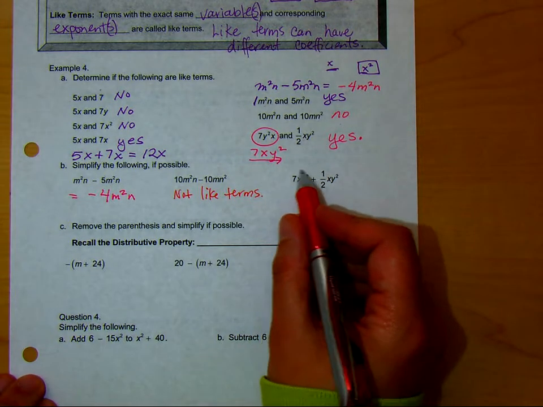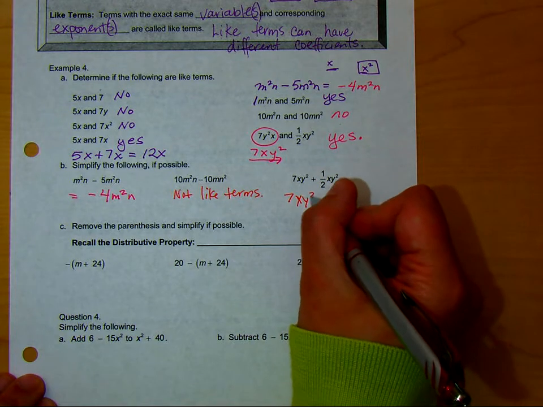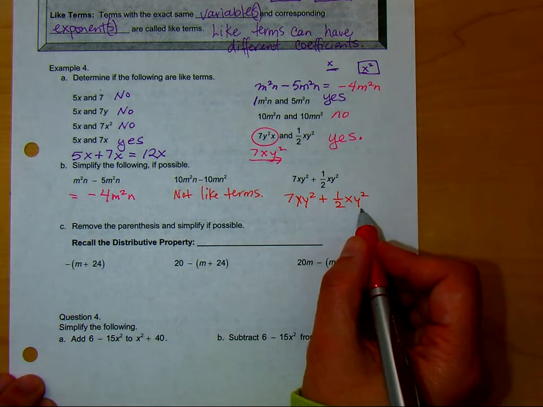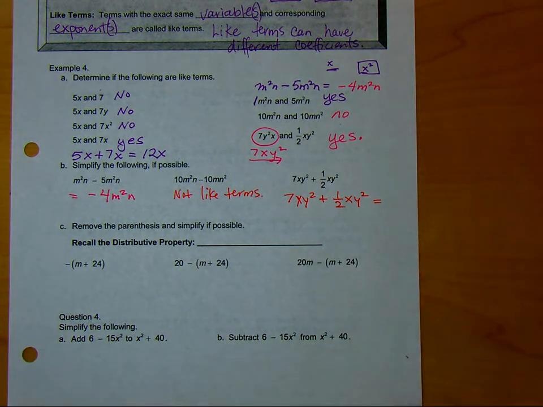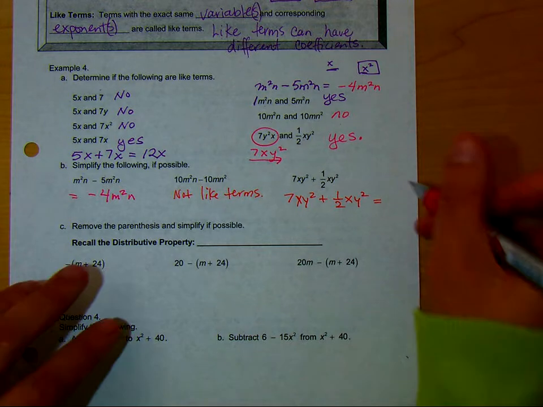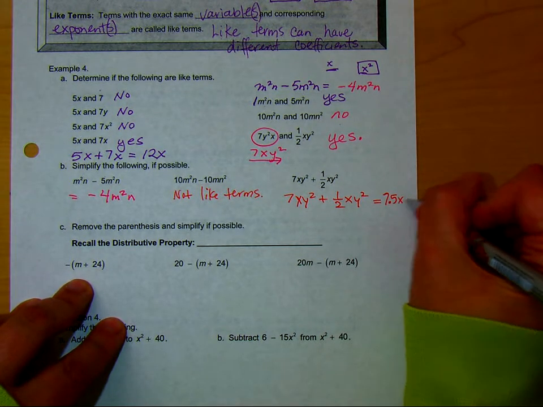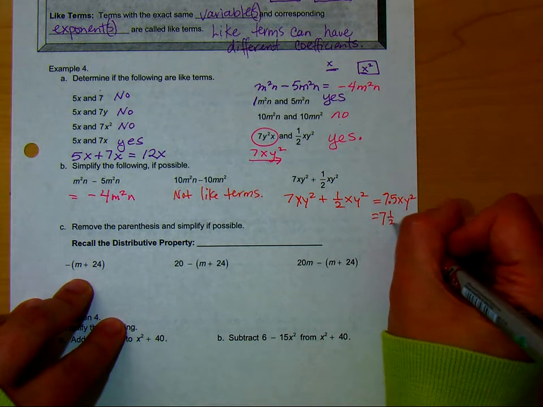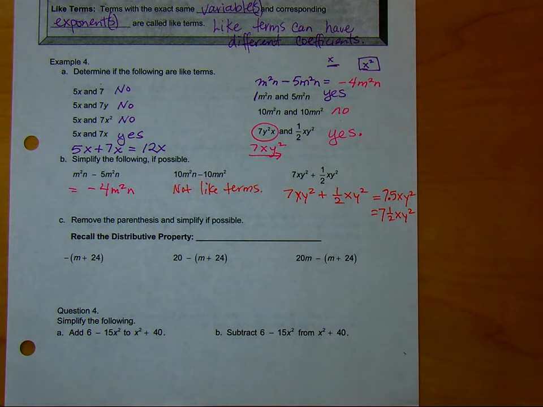Now we rearranged this one to be 7xy squared plus 1/2 xy squared, and we identified the fact that they're alike. So what would you get if you added them together? Yeah, and you wanted to use a decimal before, so let's go ahead. If you want to use a decimal, that's fine too. 7.5 or 7 1/2 xy squared. Can anyone tell me what the improper fraction would be for 7 1/2?